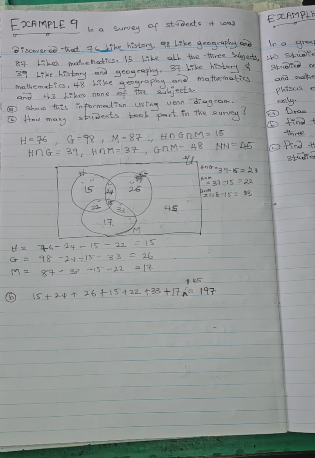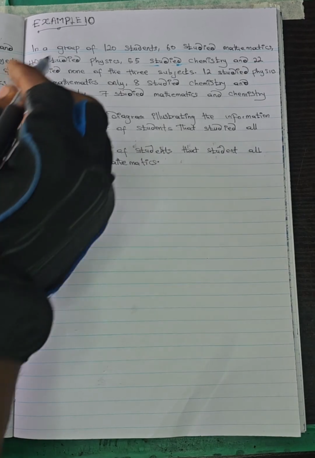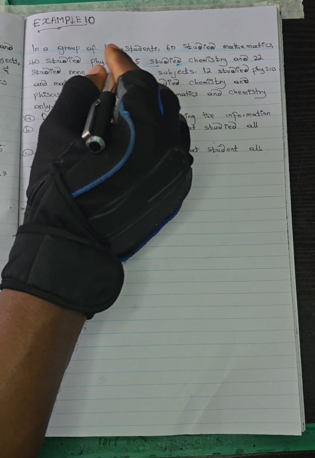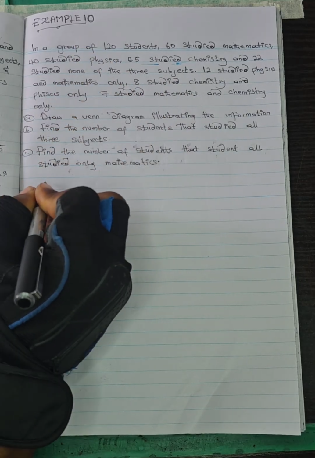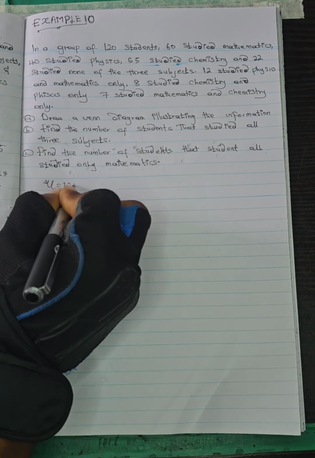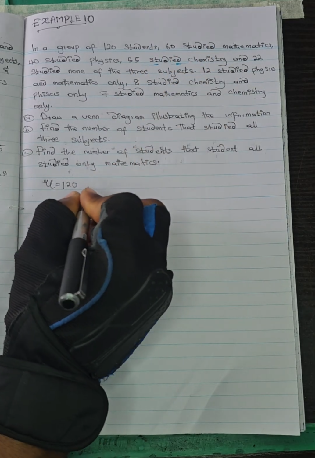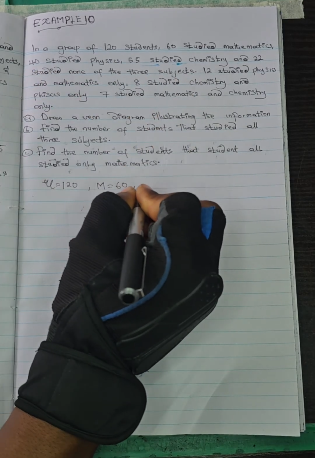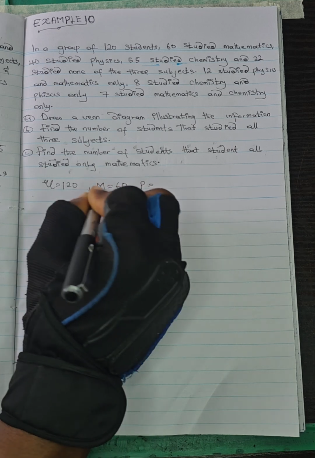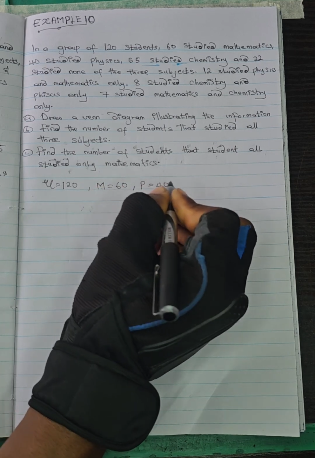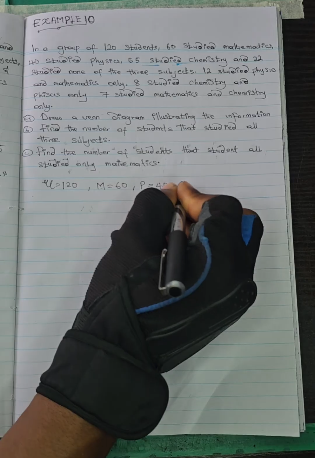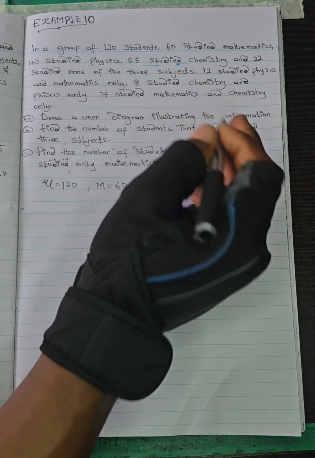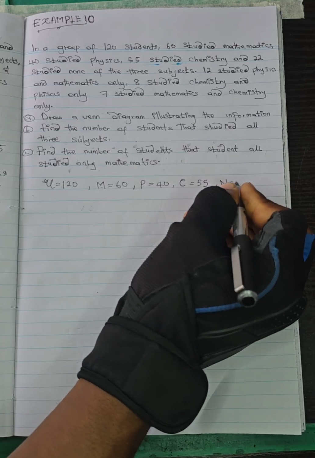So let's go to the next example. Example 10: in a group of 120 students, so the universal set is already known to be 120. 60 studied mathematics. I'll say mathematics is 60. 40 studied physics, represented by P. 55 studied chemistry. I represent chemistry by C to be 55. And 22 studied none of the three subjects. So I represent the none by N to be 22.